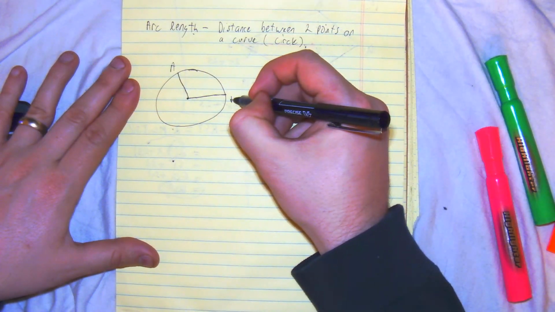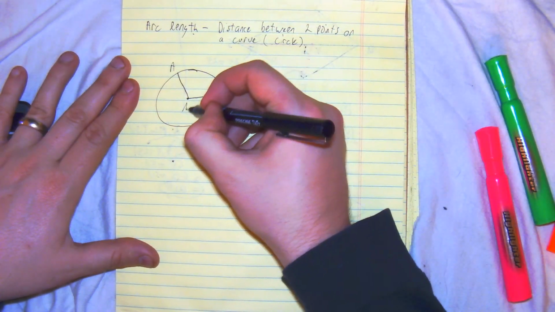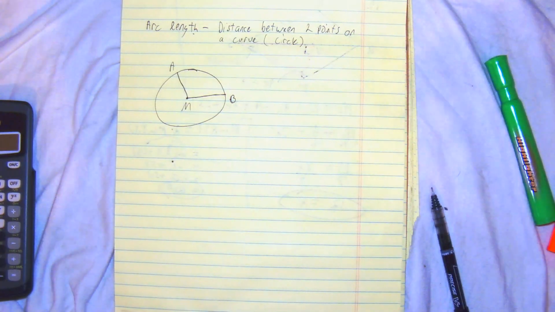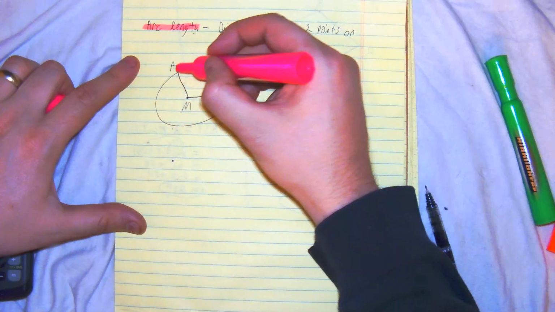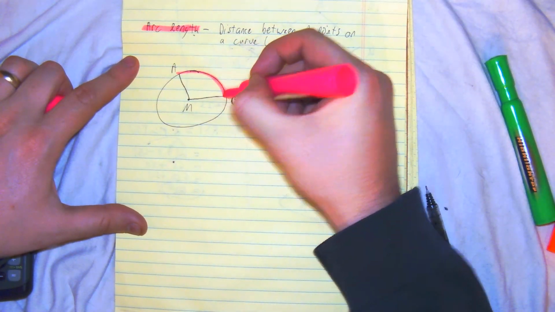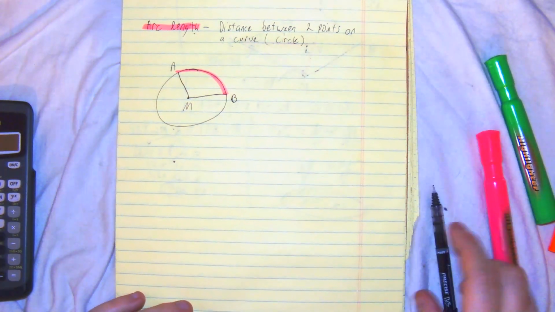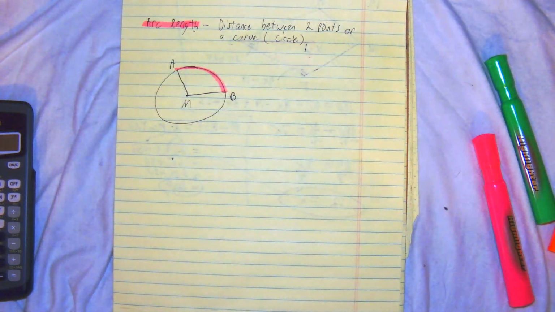A, B, and we call the middle M. The arc length would be A to B. So how do we find the arc length?